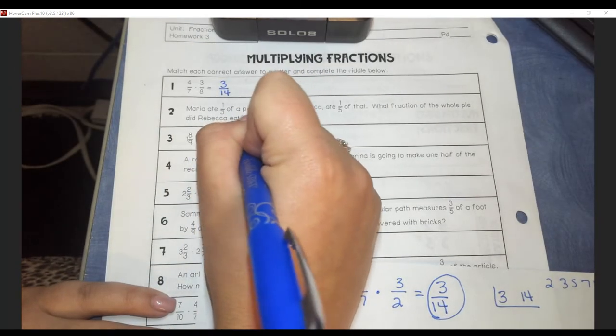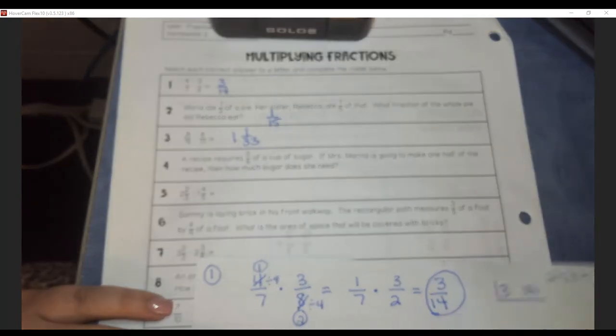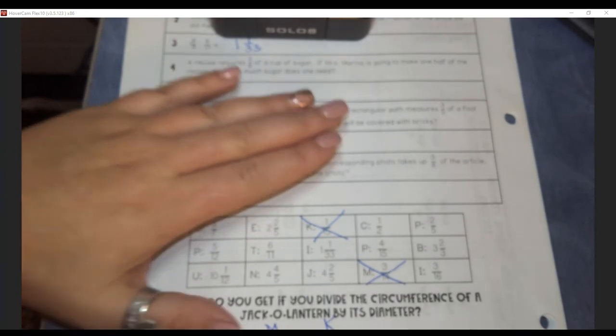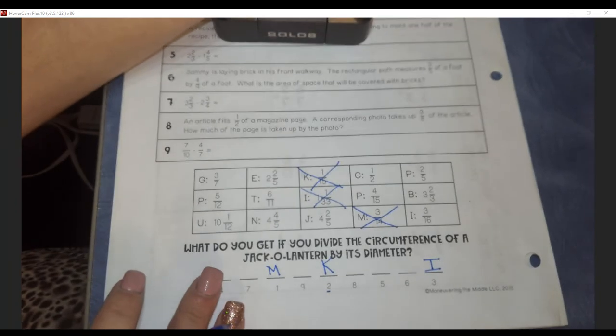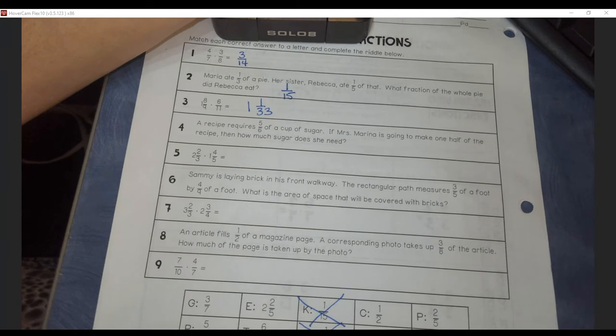So 1 and 1/33. And we're going to see if we're right by coming down here and seeing, is there a 1 and 1/33? You should be able to see on your paper, there is letter I, 1 and 1/33. So we worked on problem 3, so wherever there's a 3, the letter I is going to go. Okay. Same thing throughout the rest of them.